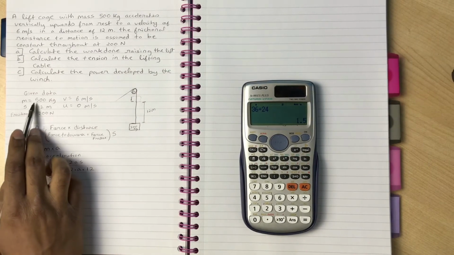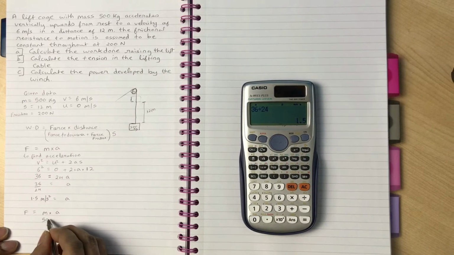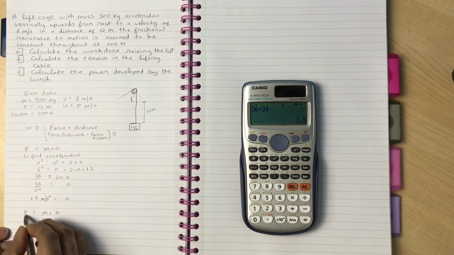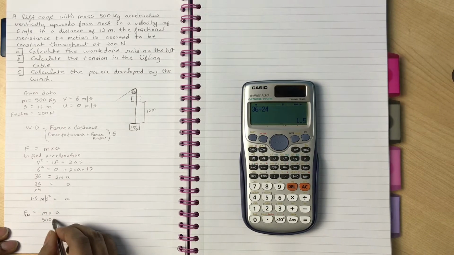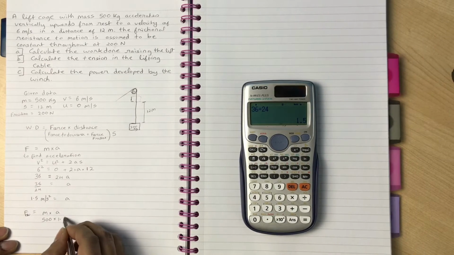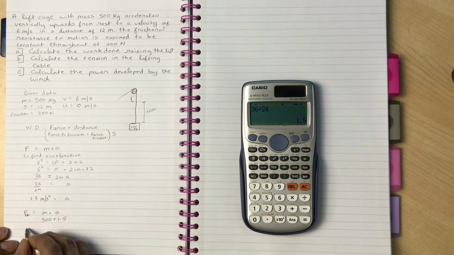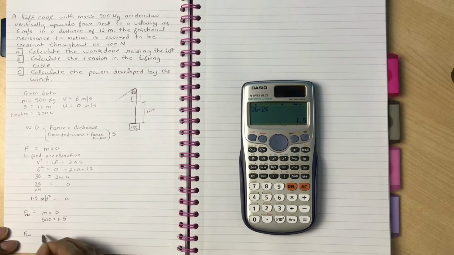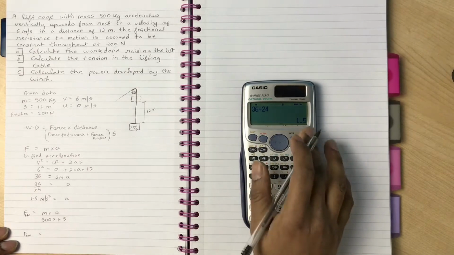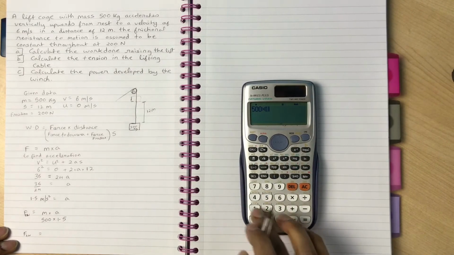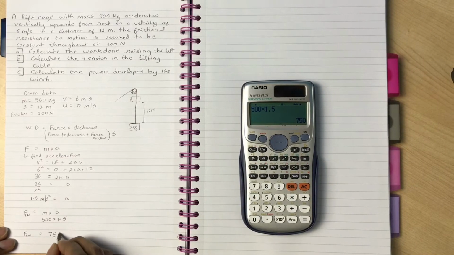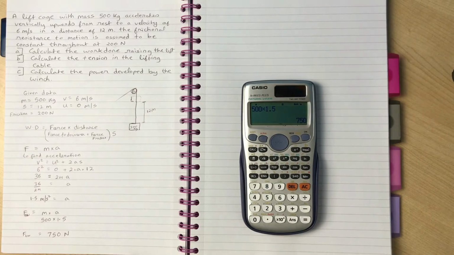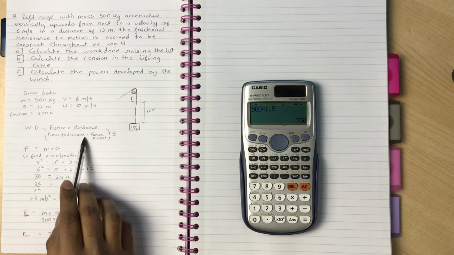My mass is 500 kilograms to do work. 500 times acceleration is 1.5, and hence my force to do work will be equal to 500 times 1.5 is 750 Newton. So I have my force due to work done.